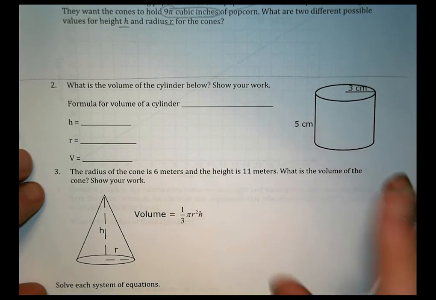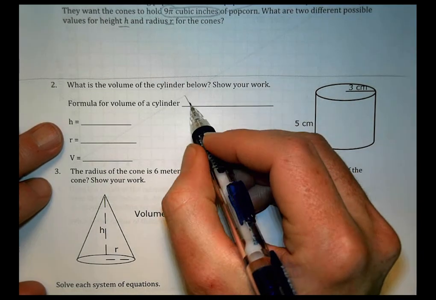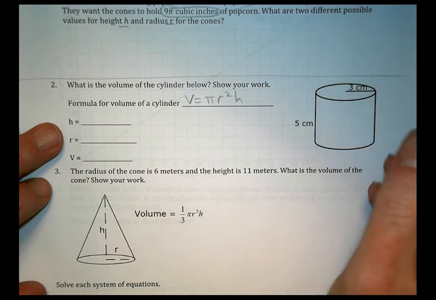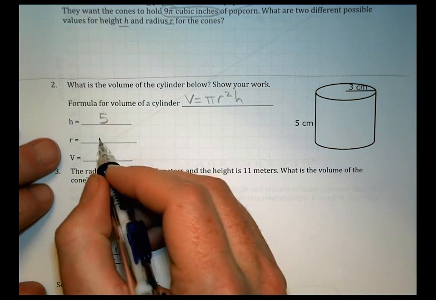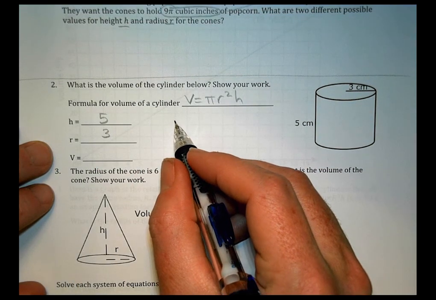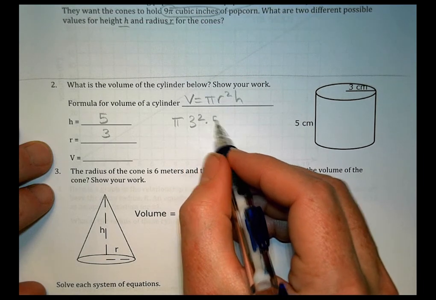Alright, number 2. What is the volume of the cylinder below? Show your work. Okay, the formula for the cylinder is volume equals pi r squared h. Our height, it says, is 5. Our radius, it says, is 3. So the volume is going to be pi times 3 squared times 5.